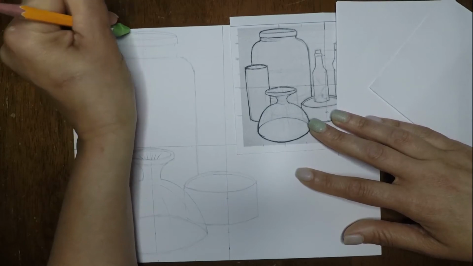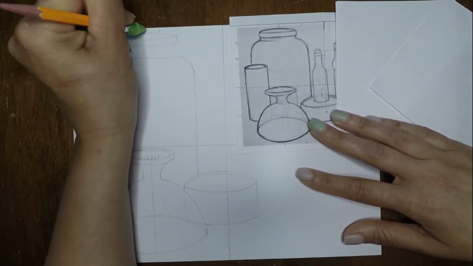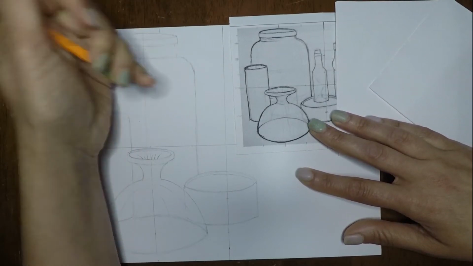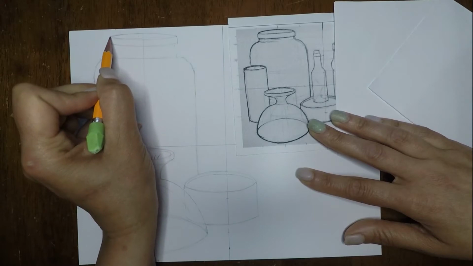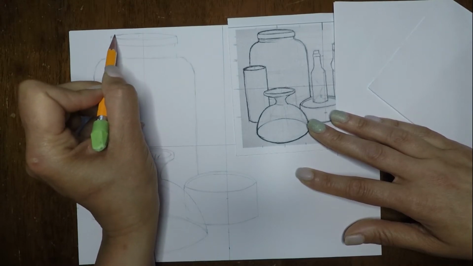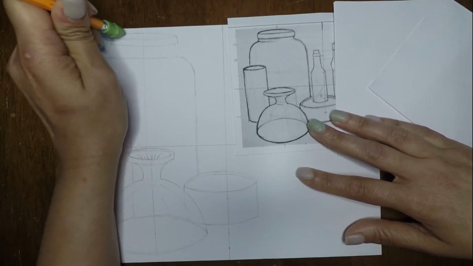Ooh, pardon me. Maybe it was a little too close to the top of the page right there. Rounding, rounding, erasing.